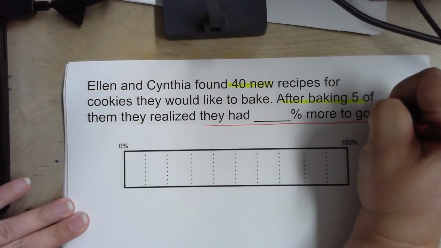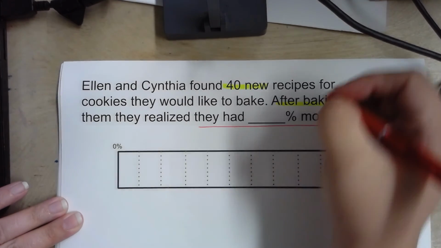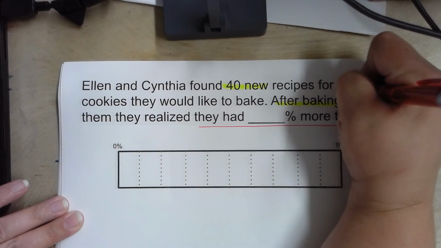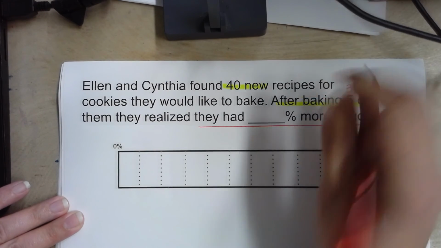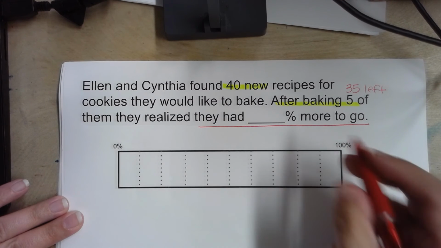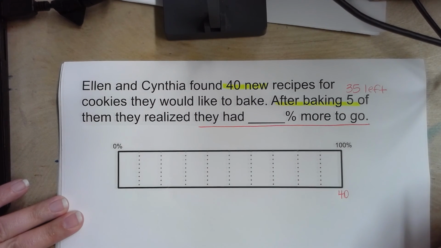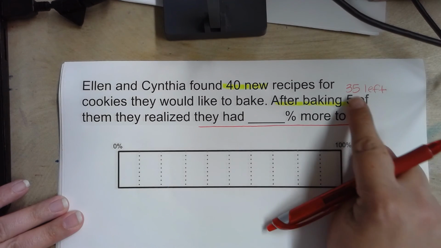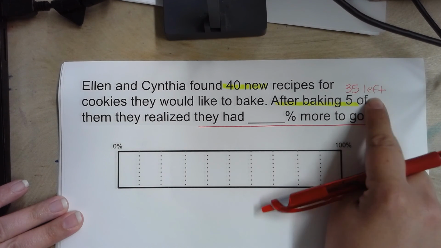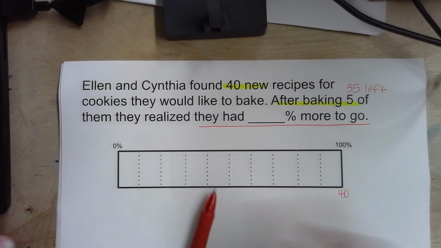So what do they have left to go? Well, we know that they've baked 5, so how many recipes did they have left? They have 35 left to bake, but they want to know what that % is. There's more to go. So 100% would be 40 recipes, and we want to know what percentage 35 of them is.